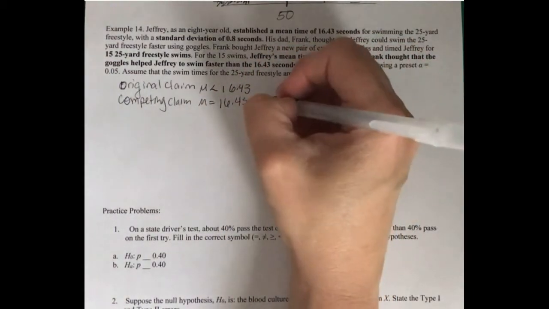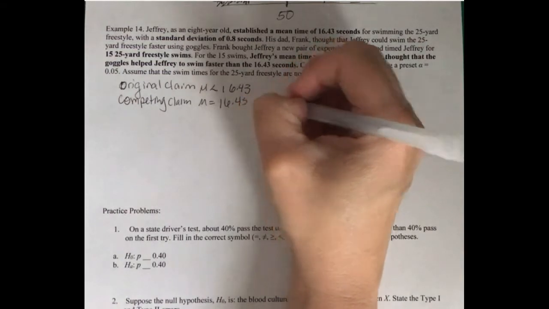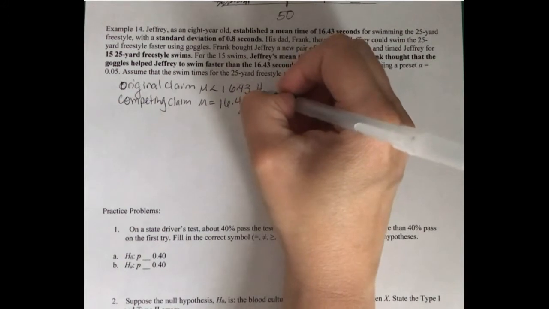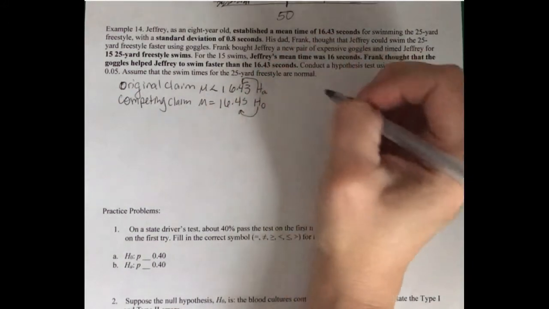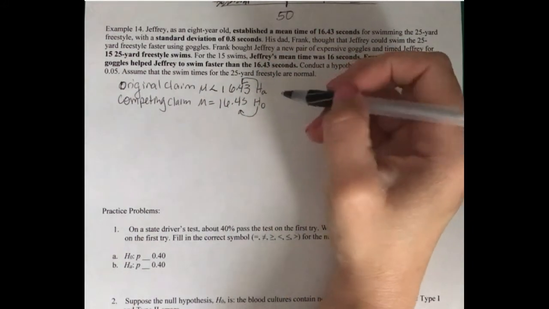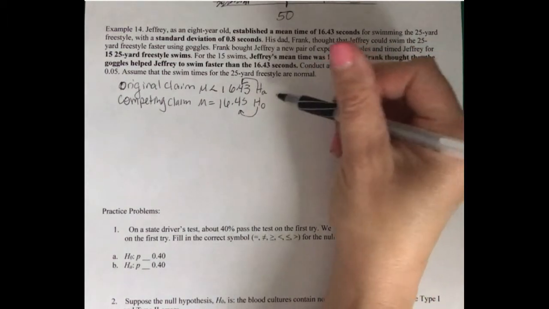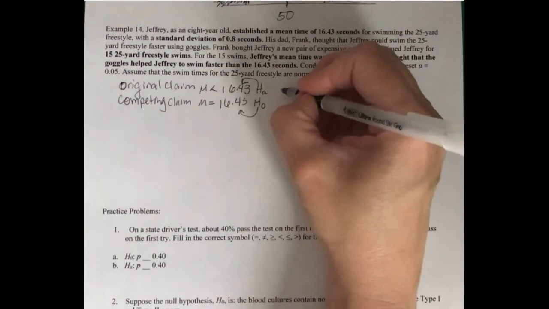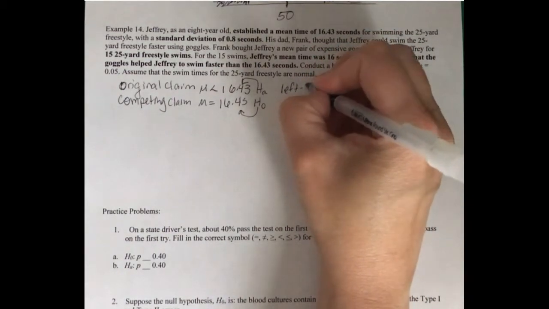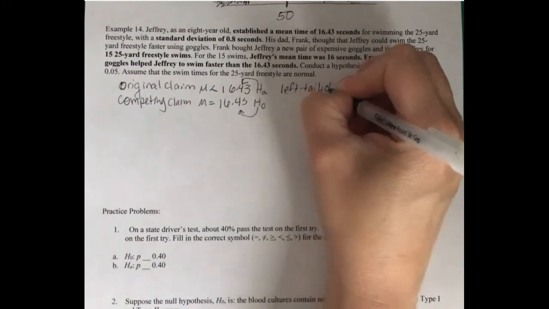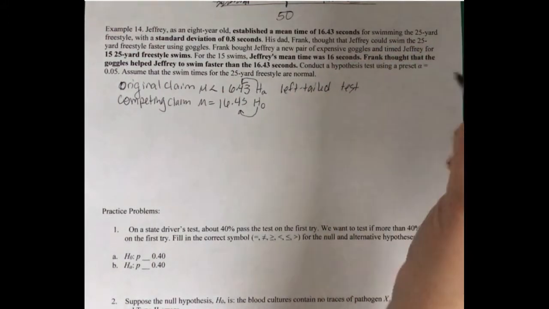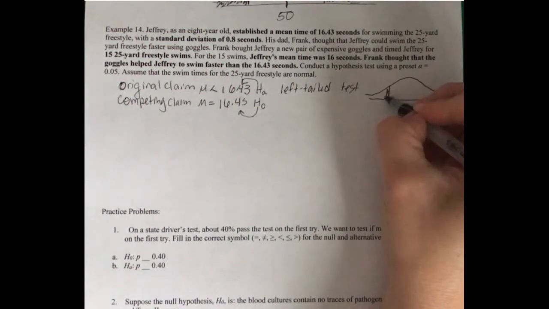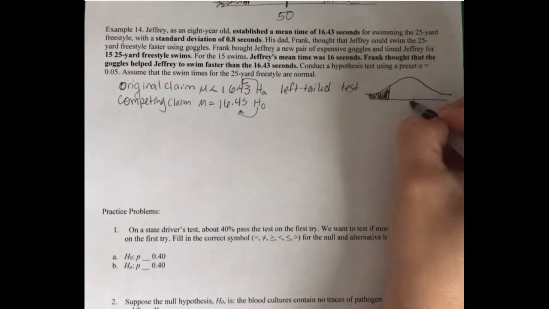So we know in this situation that the null is this one, and the alternative is this top one. So we can look at the alternative hypothesis, and we can see that this is a left-tailed test. So when we sketch this out, it will look something like this.